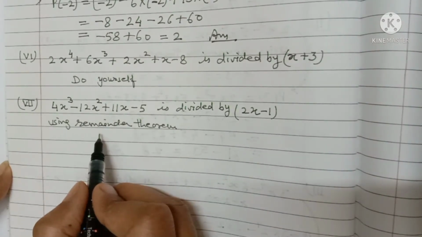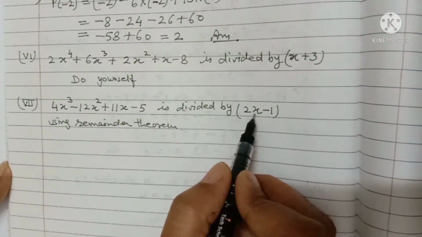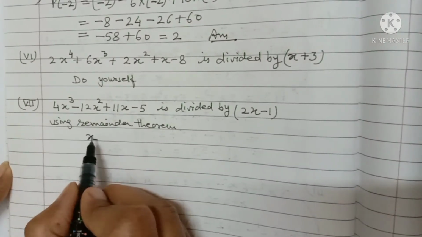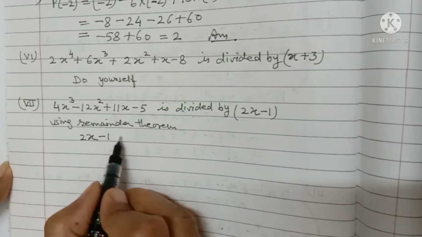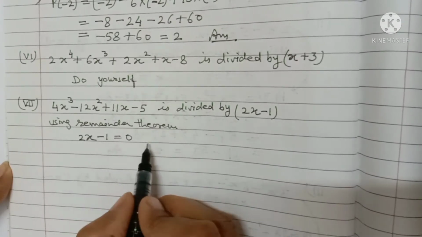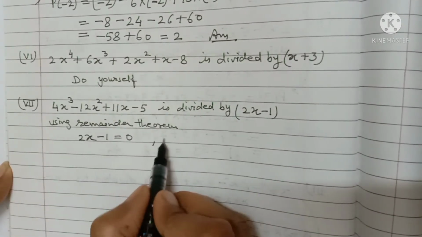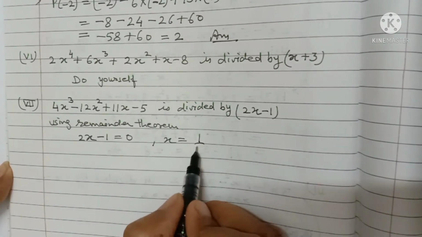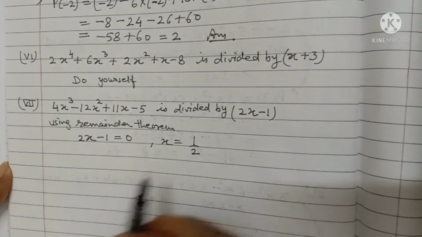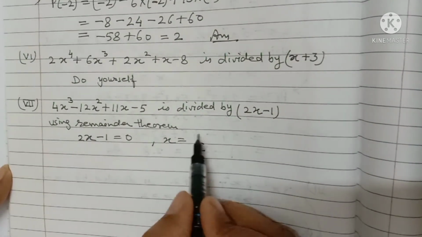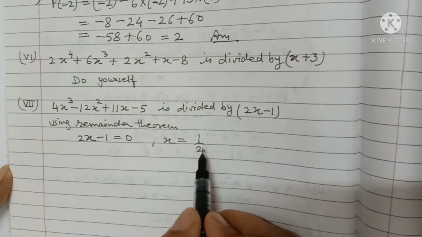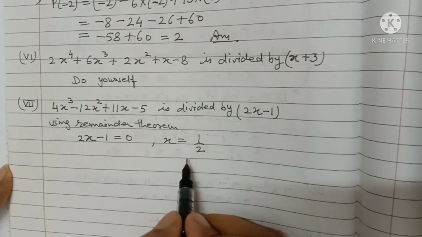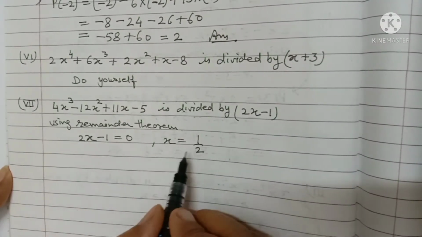So 2x minus 1 is equal to 0 and you will get x is equal to 1 by 2, which is of the form a, as we have to calculate p(a).